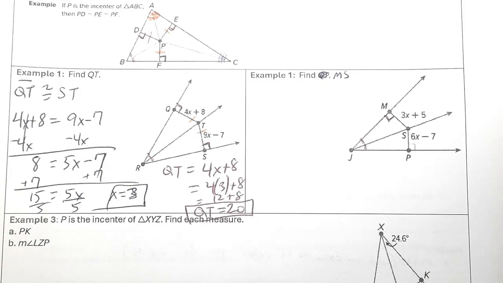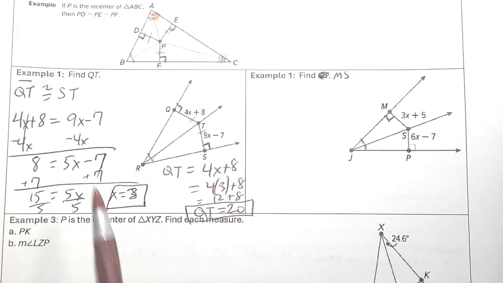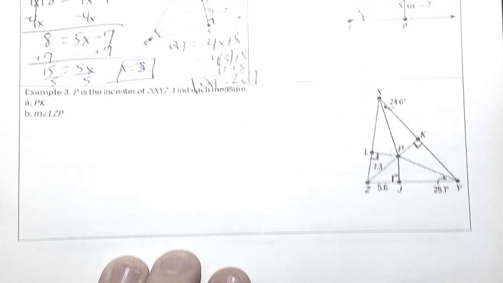All right, for example 1, check, you guys are going to find MS. It works exactly the same as this. If this is the bisector, these segments are congruent. Solve for x and then plug it in. I'm going to scooch down the page to example 3.